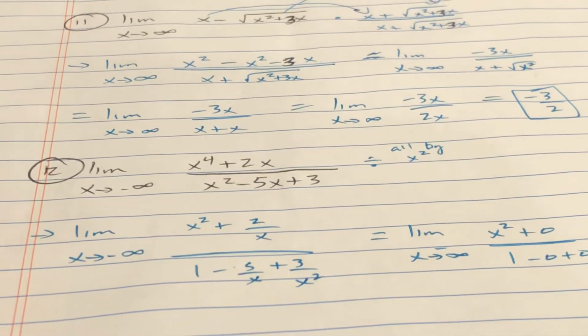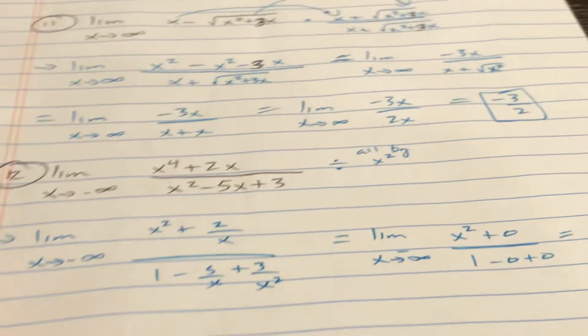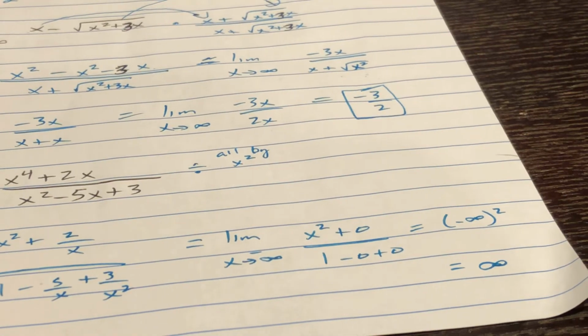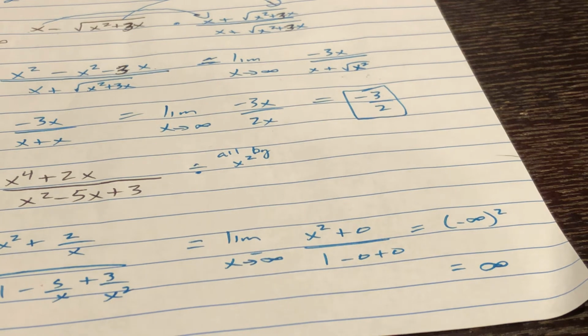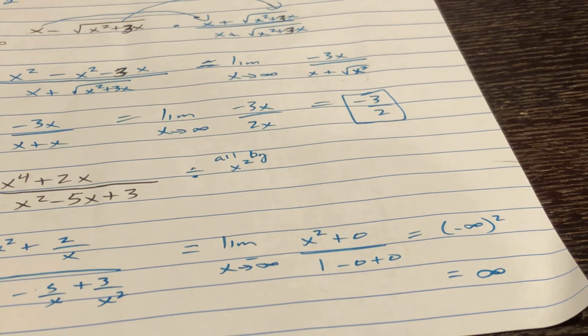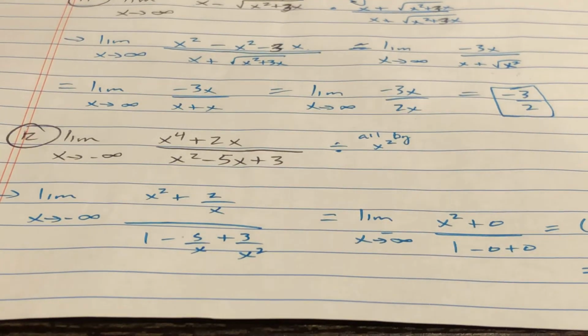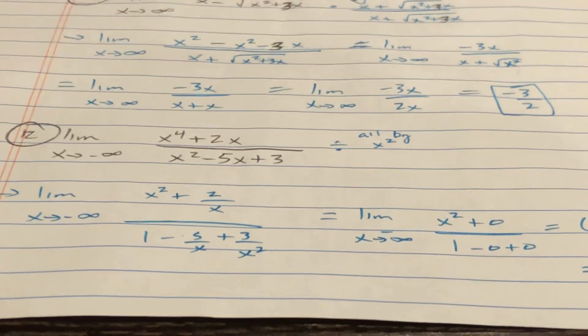All right, so now the highest power is in the numerator. We can say the limit does not exist. I'm going to divide everything by x squared. As x is going to negative infinity, you've got x squared, negative infinity squared, so you can write limit does not exist, infinity. That's fine on that one. Highest power up top, limit does not exist, no horizontal asymptote.